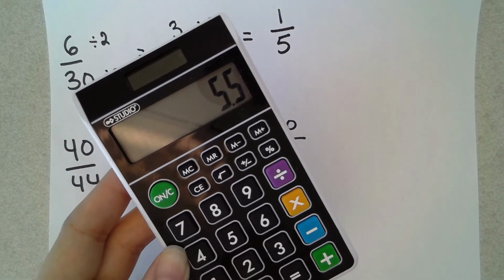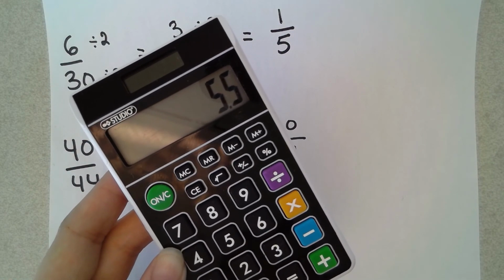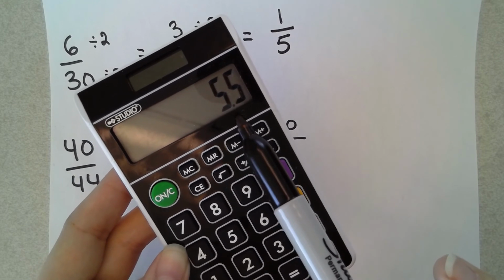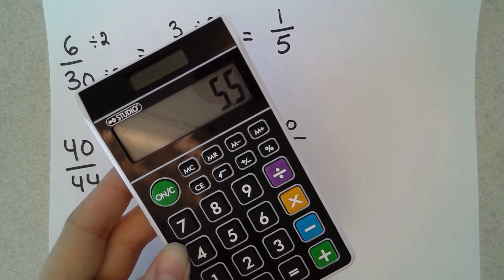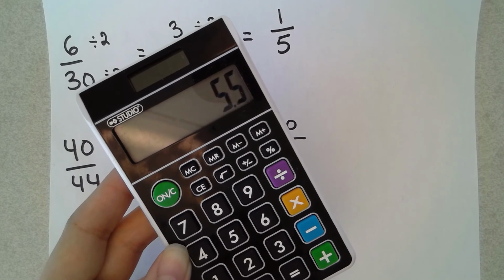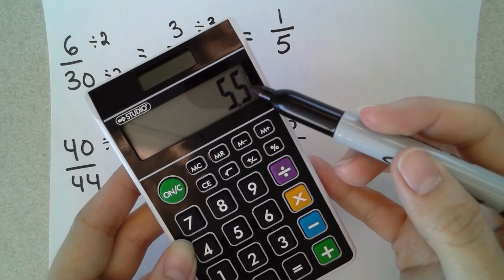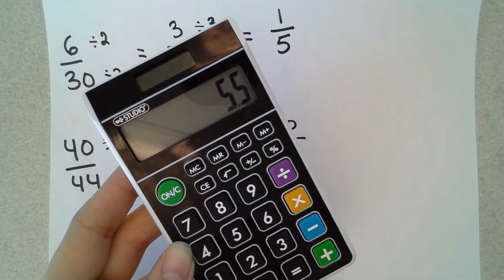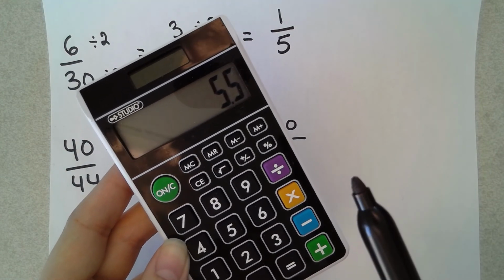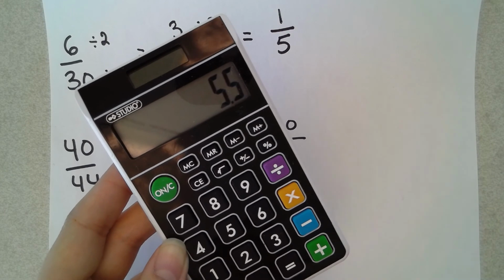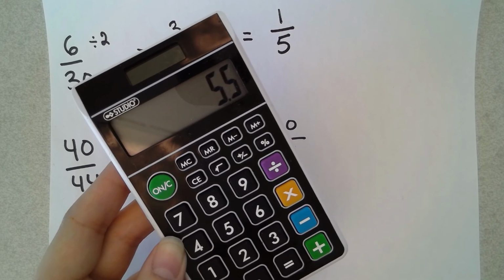Okay, so now you see this one doesn't work, and the way we know that is because we have a number after a decimal point on our calculator. So anytime you do division and you get a number that has a decimal point with a number after it as your answer, that means that that number that you chose doesn't go in evenly. So that means you can't use it.